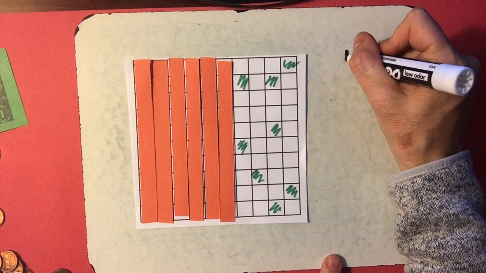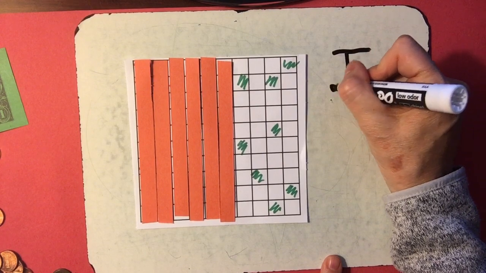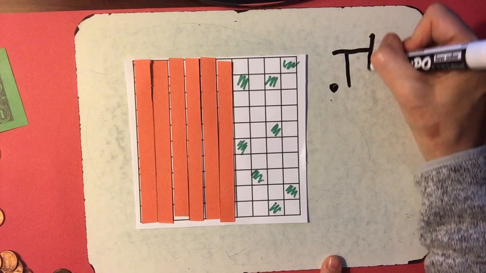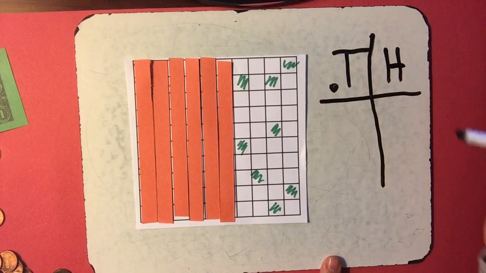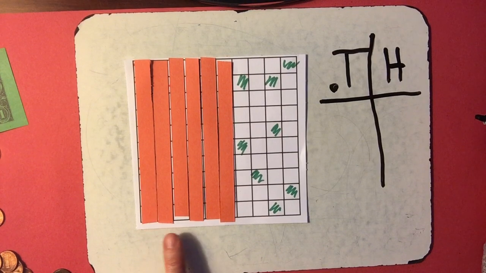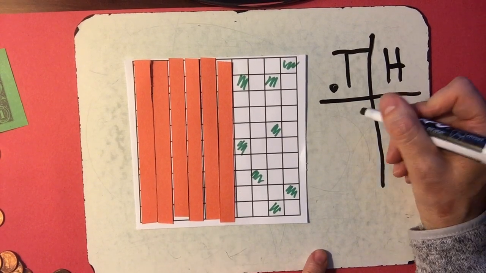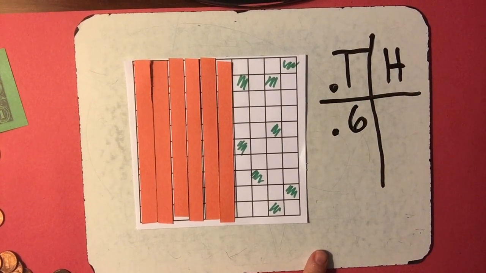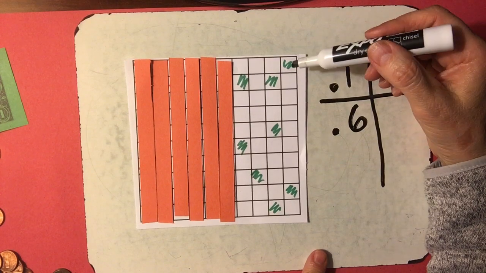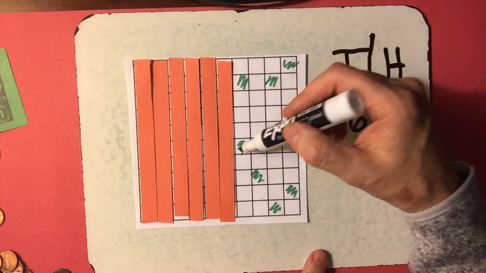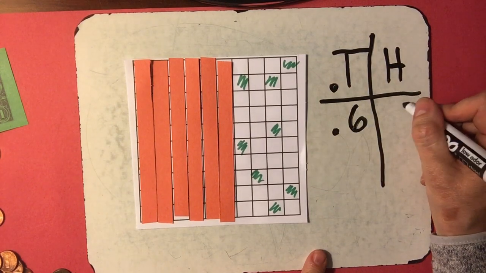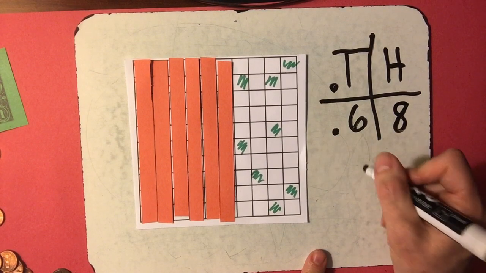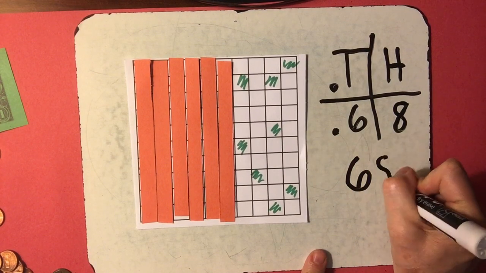And again, I'm going to be thinking about what's in my tenths column and what's in my hundredths column. So I have 1, 2, 3, 4, 5, 6. I have 6 tenths. So it's going to be 60 something, right? And then I'm going to go ahead and count my hundredths and get 1, 2, 3, 4, 5, 6, 7, 8. So this fraction, or this decimal, or decimal fraction, is 68 hundredths.